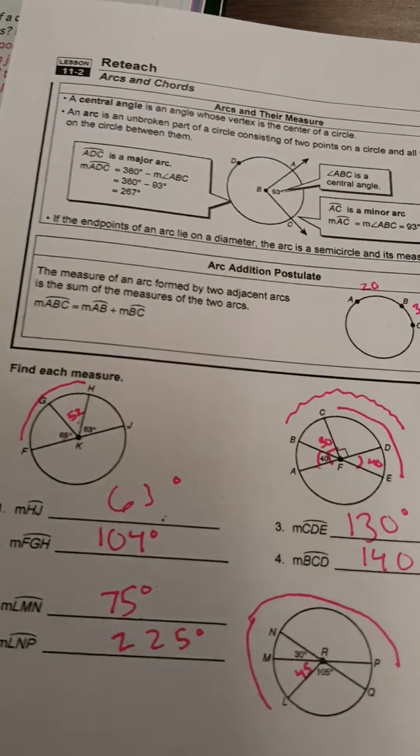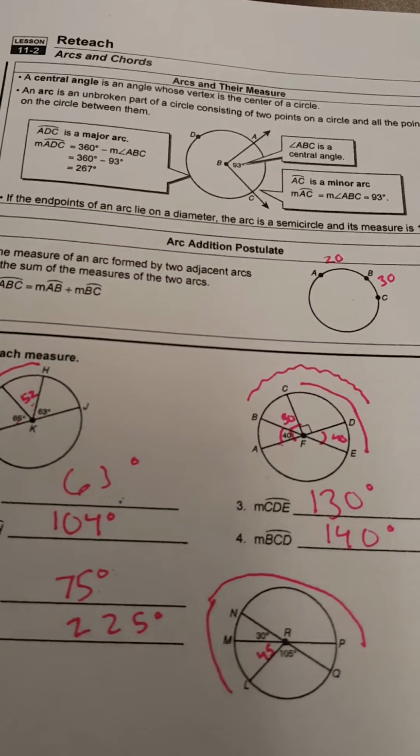All right, so that is arcs and chords. Next, we're going to do sector of a circle and arc length.